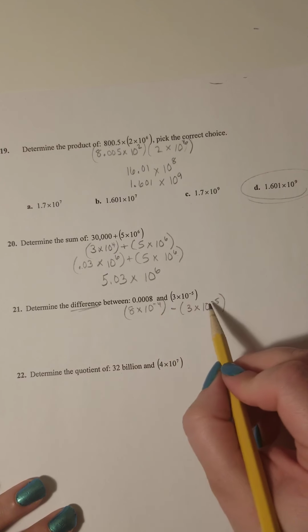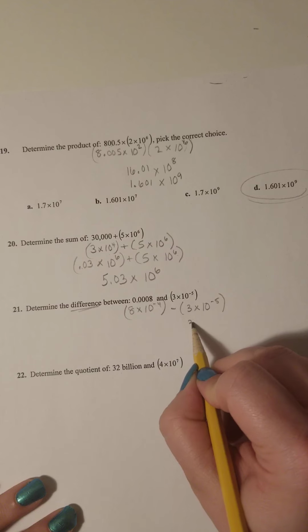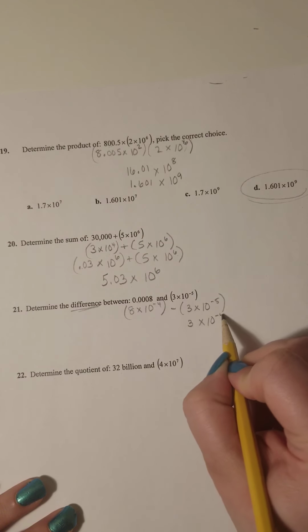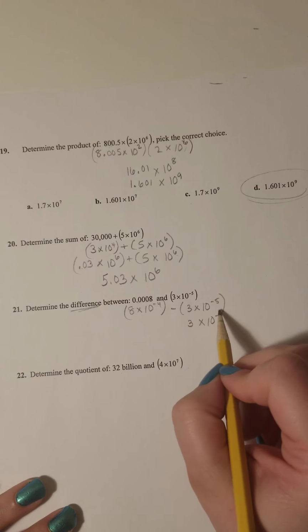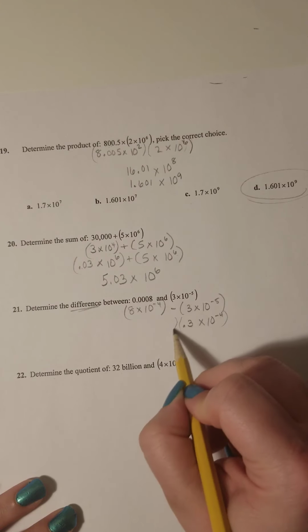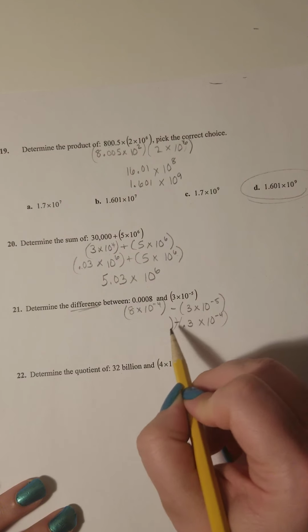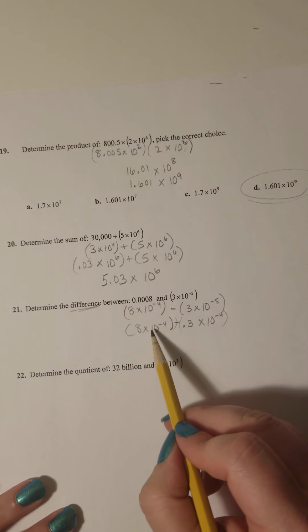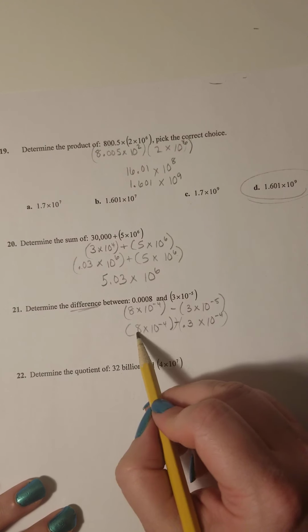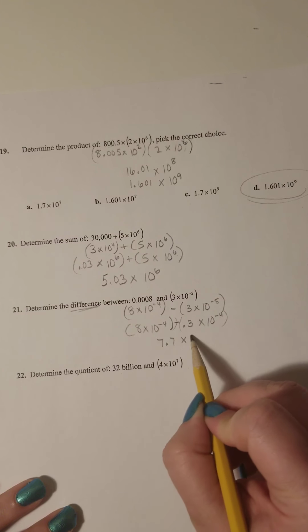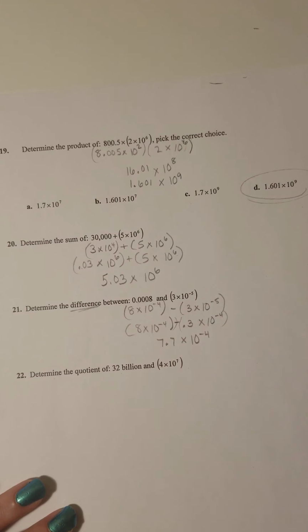This is the larger exponent, so I'm going to change this one. So if I make this one into a bigger number, then this one has to become smaller. So 8 times 10 to the negative 4 minus 0.3.